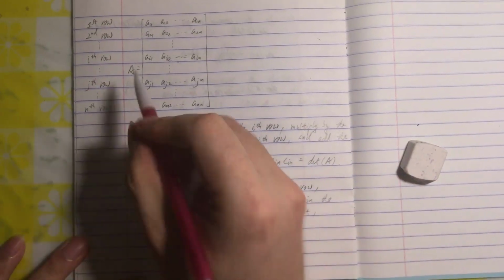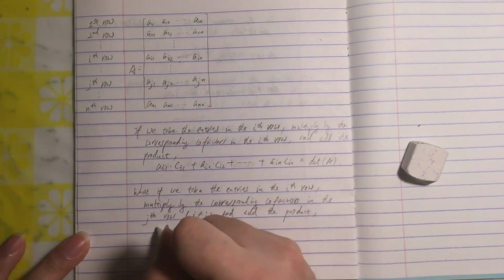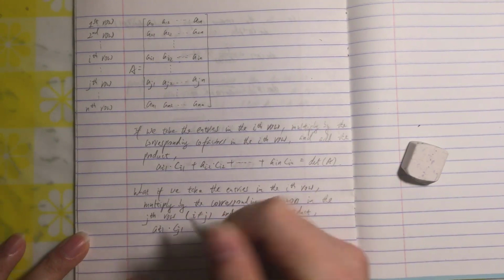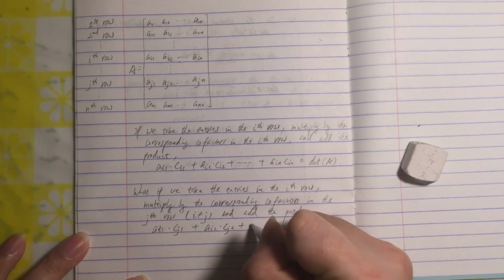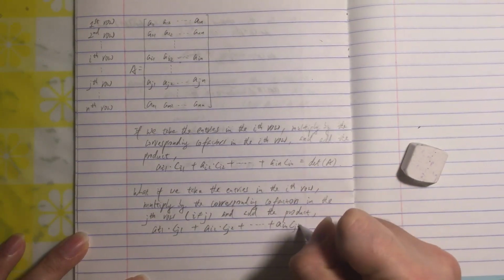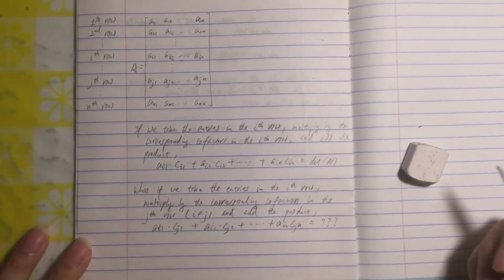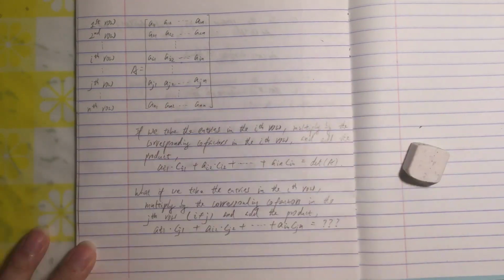If I take an entry in the ith row, multiply by the corresponding cofactor in the jth row, we have a_i1 times C_j1 plus a_i2 times C_j2 plus a_in times C_jn. What do we get? If I take the entries in one row, multiply by the corresponding cofactor in a different row, and then add them up, what do we get? So in order to find the answer, think of this.